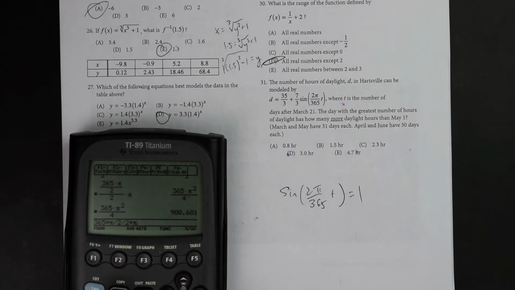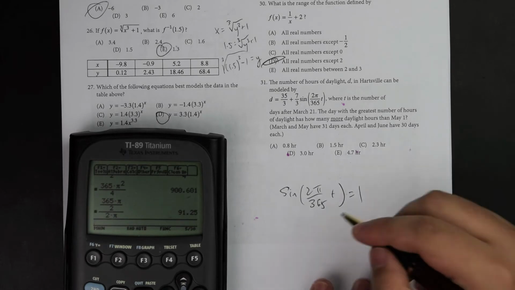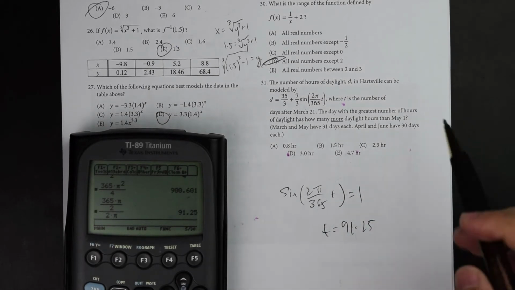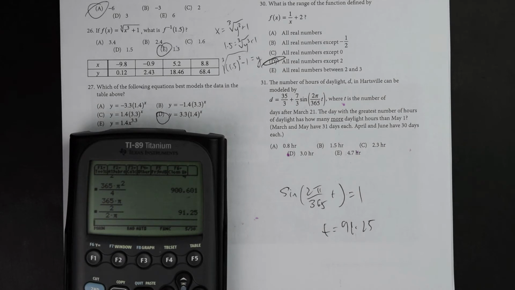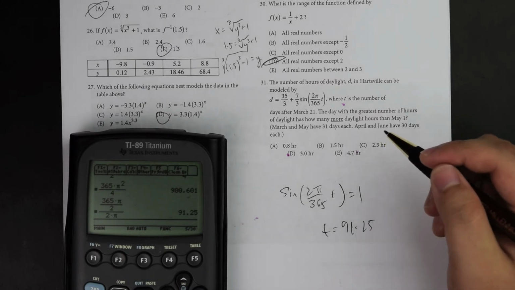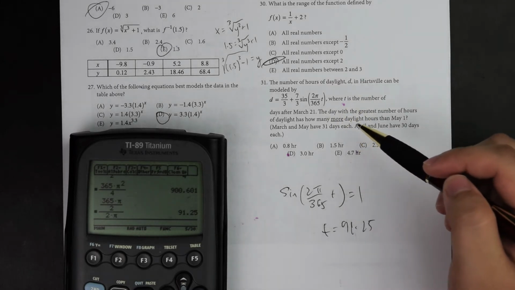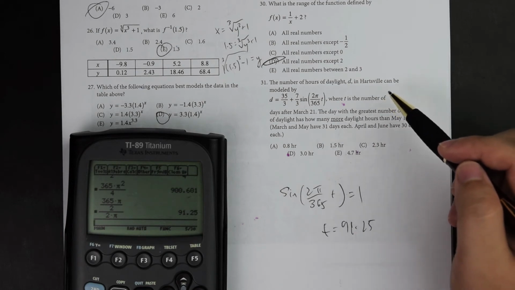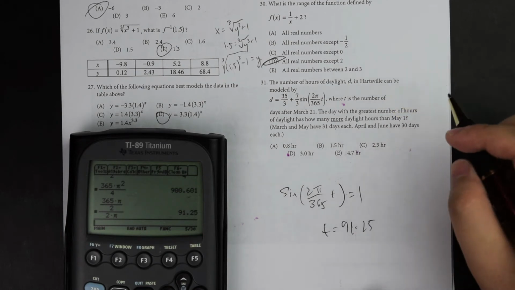Oops, mistake here. Okay, let's fix that. It's going to be 91. And then afterwards, this is the greatest number. I have more hours. January, February, March, April, May.